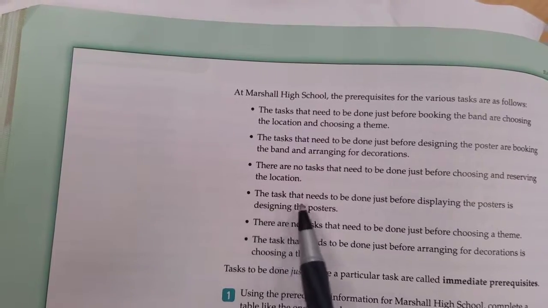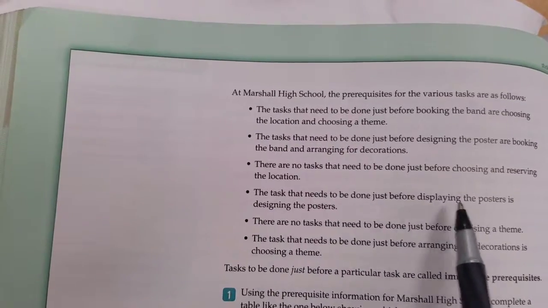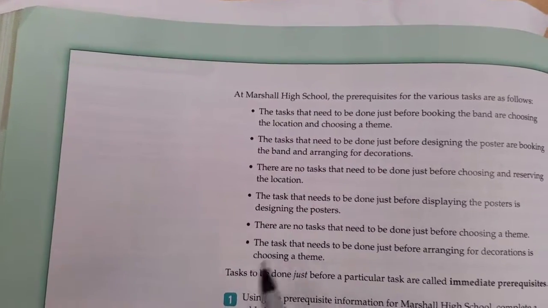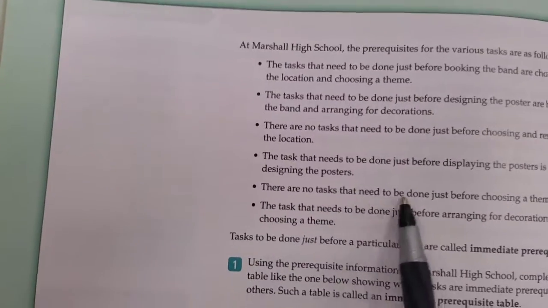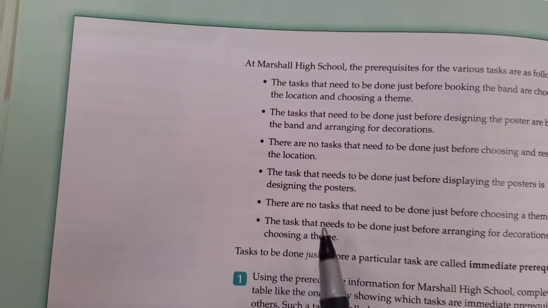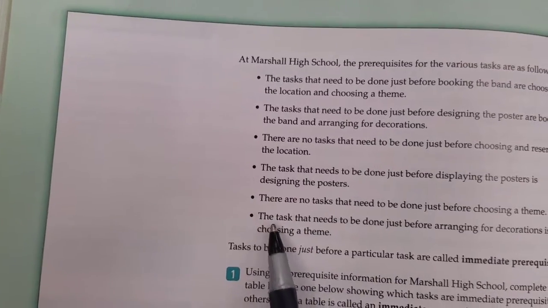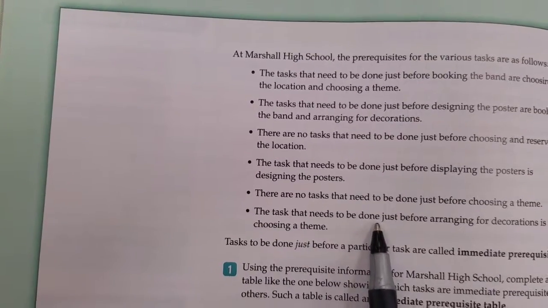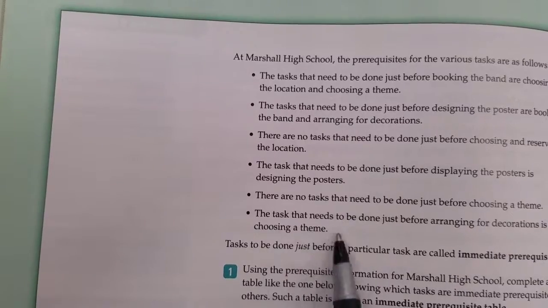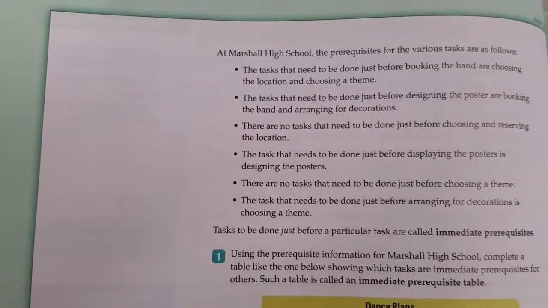The task that needs to be done just before displaying the poster is designing the poster. And there are no tasks that need to be done just before choosing a theme. Again, that's probably going to be something we go right back to. The task that needs to be done just before arranging for decoration is choosing a theme. So I have a little chart here.